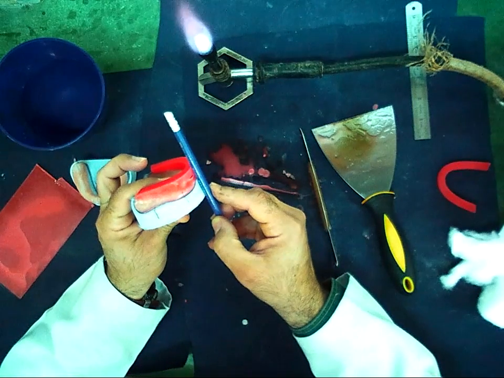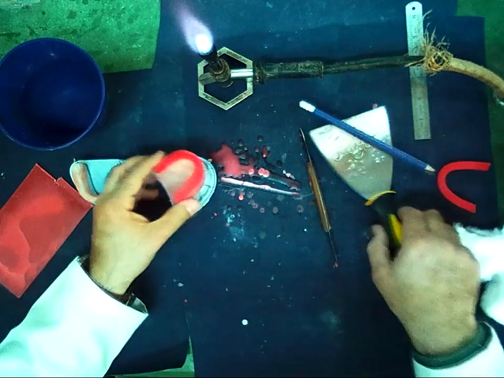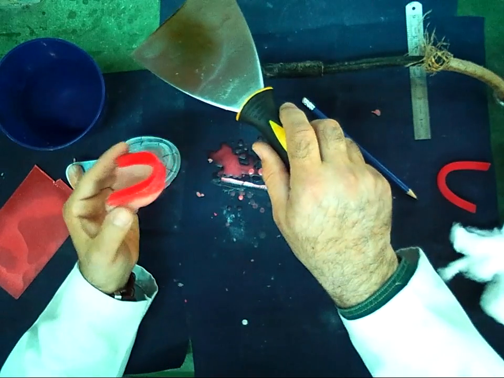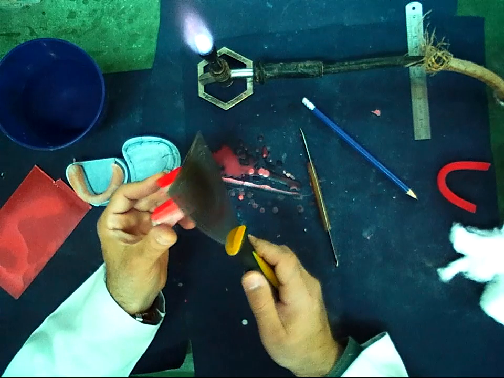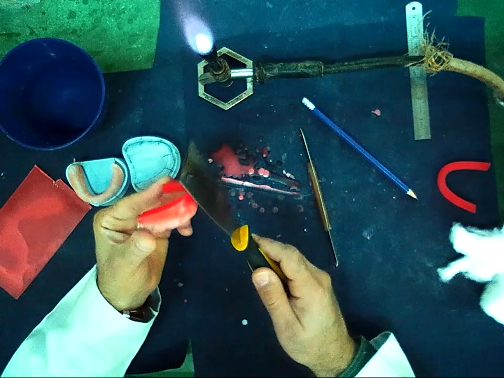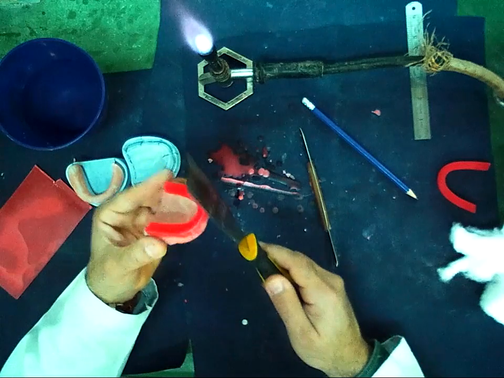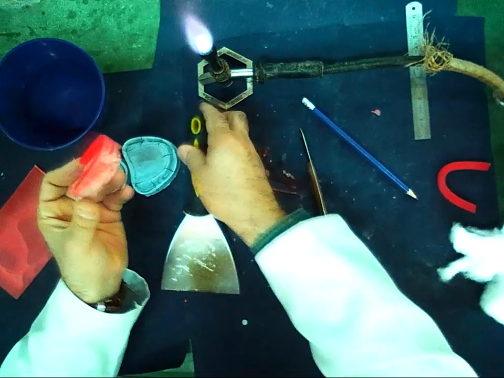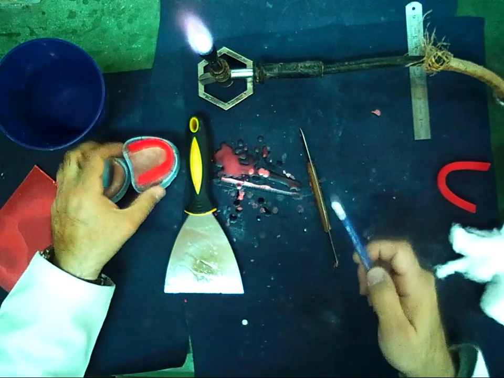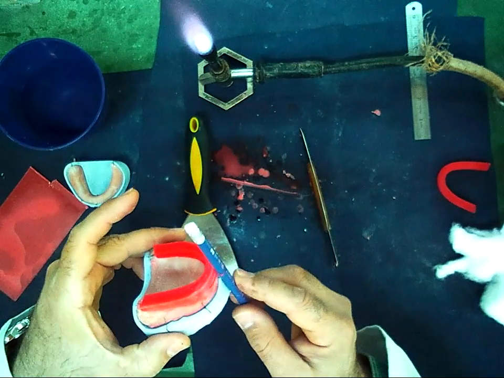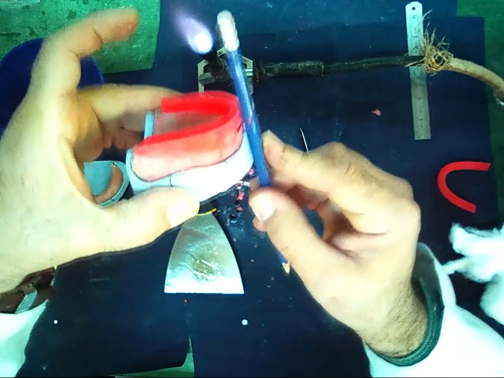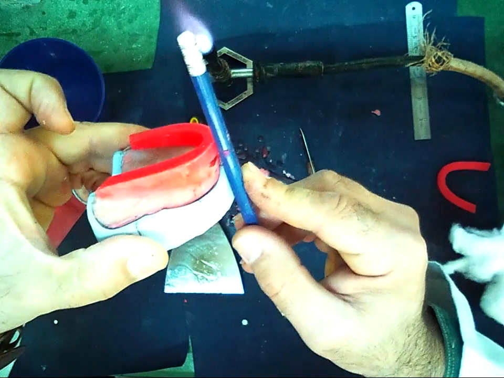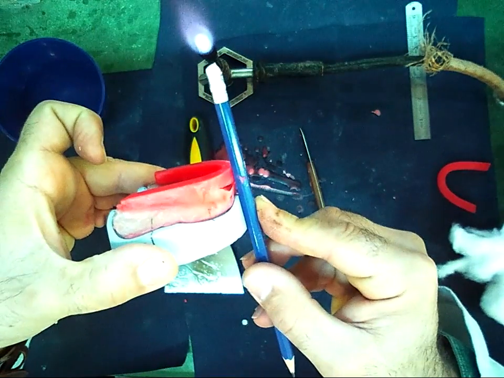Still there is a little space. Now I see the pen touches the occlusal plane and there is no space.